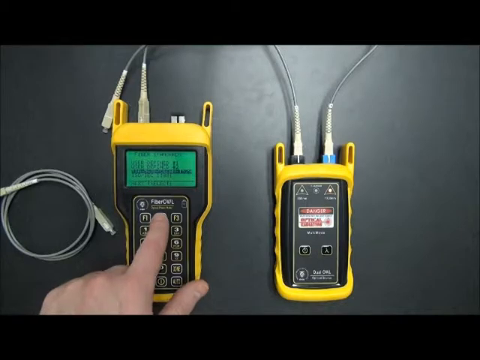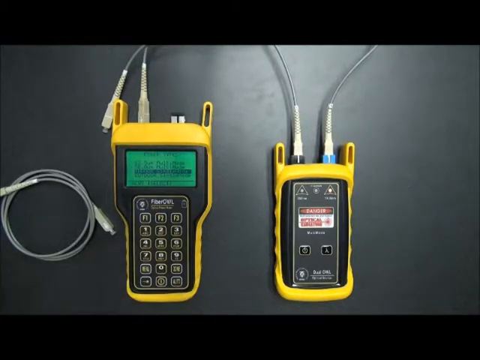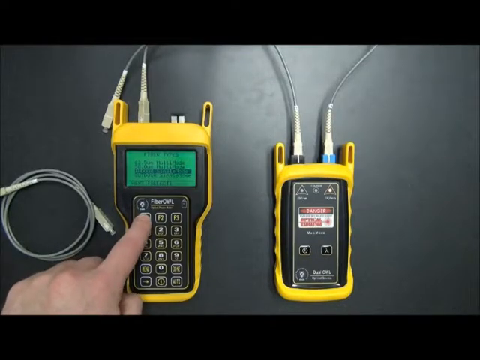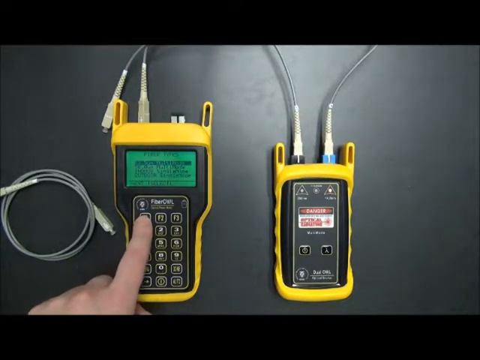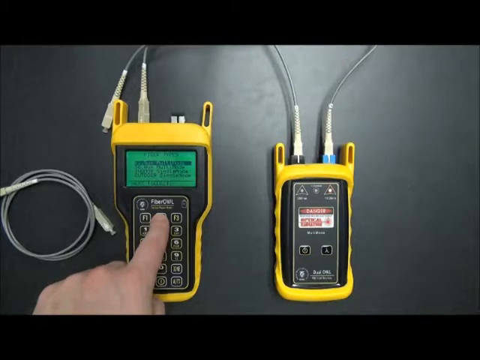So we press F2 to select. Now we have to pick our fiber type. In this case, we're going to test a 62.5 micron multimode fiber. So if necessary, make sure that that fiber type is highlighted and then press F2 to select.